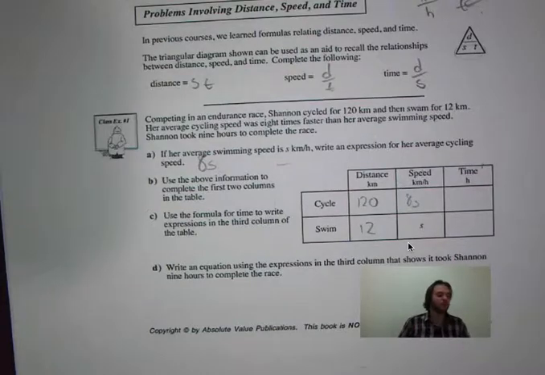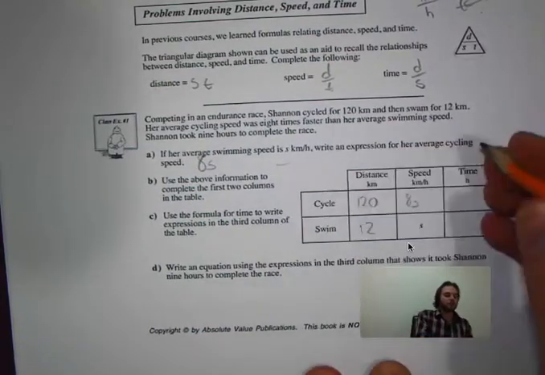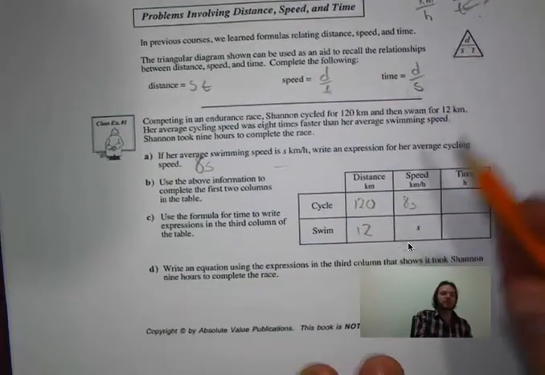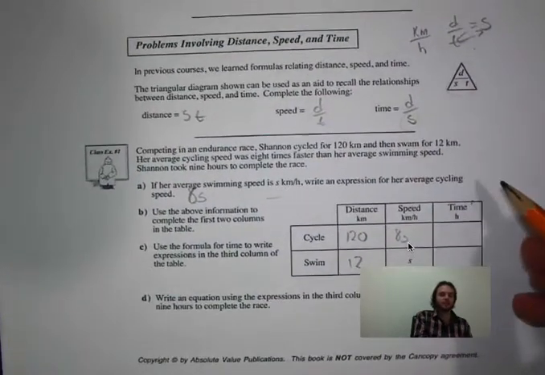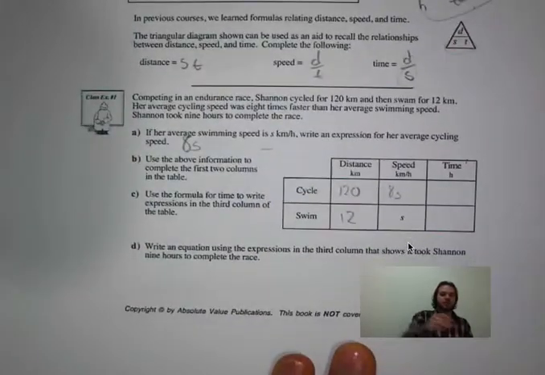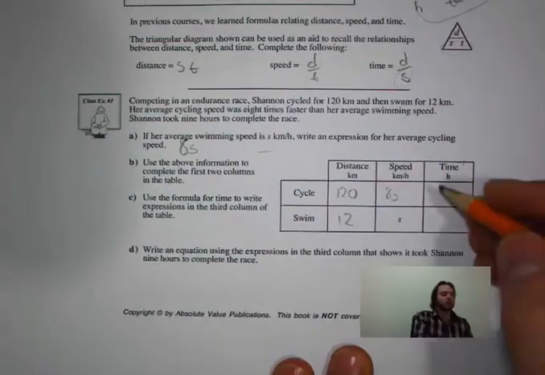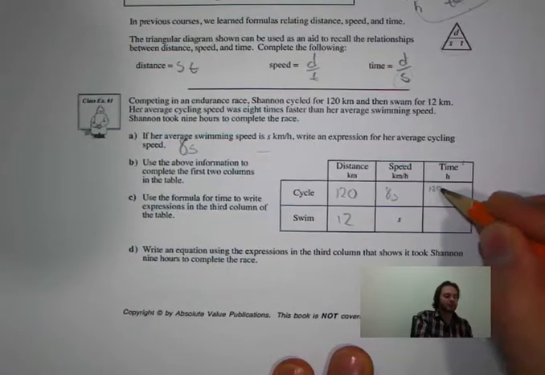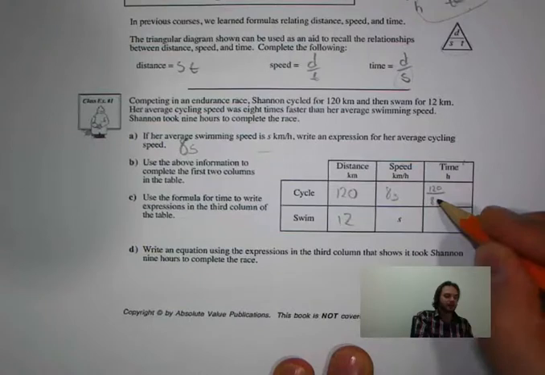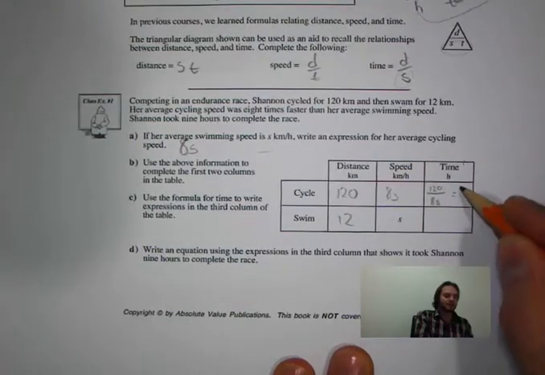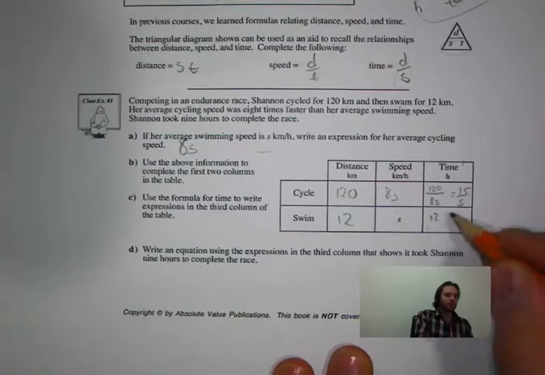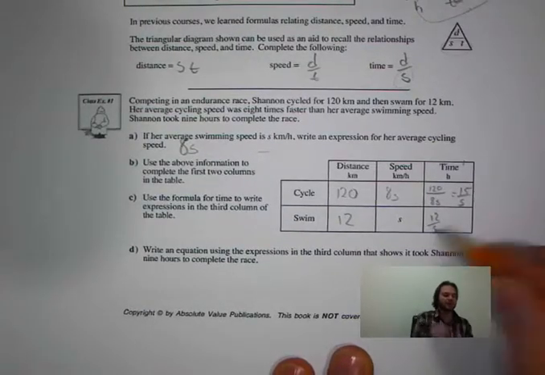So, what is her time? Well, time is distance divided by speed. Okay, it's always distance divided by speed. Rearranging this formula, distance divided by speed. So what is her time? Her time is 120, it's the distance divided by her speed, which is 8S, which is the same as 15 all over S. This one is 12 kilometers divided by S.